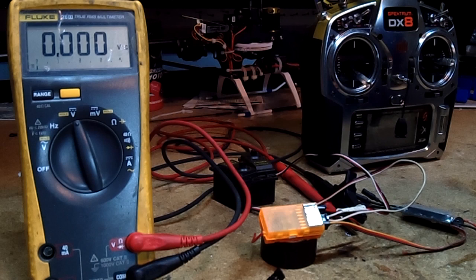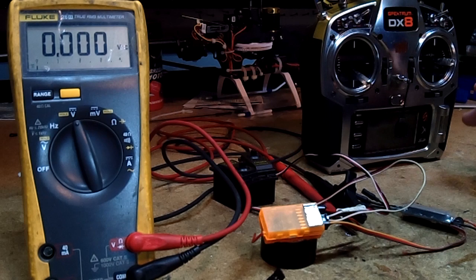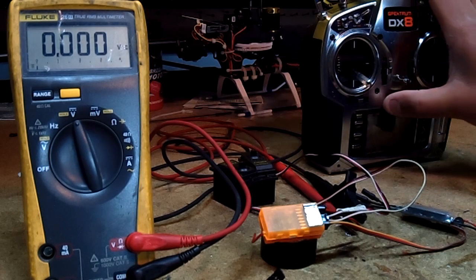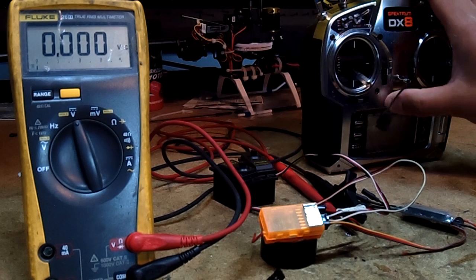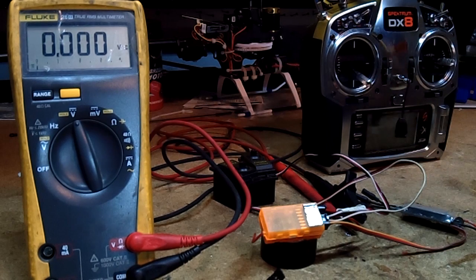So first, it works in sessions, and what I mean by a session is anytime the receiver and the transmitter are connected. How we do that is we're going to properly turn everything on like we would if you were at the field and plugging in your model. You always turn on the transmitter first.